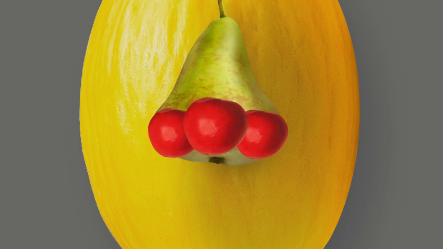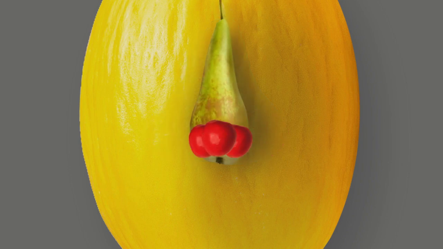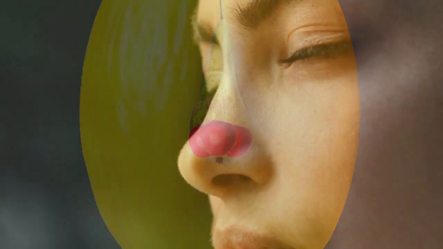And of course, there are also very wide and very narrow noses. These are the key features of similarity that must be kept in mind when we draw a nose.